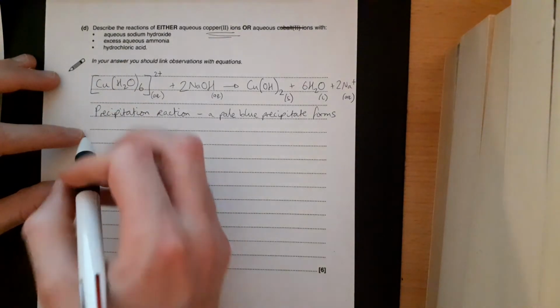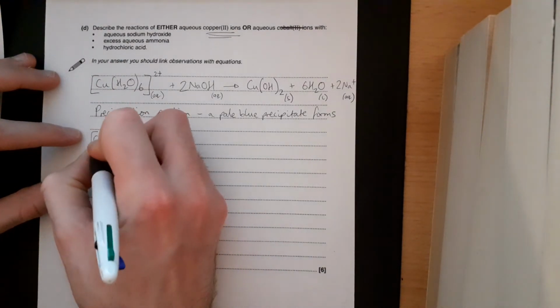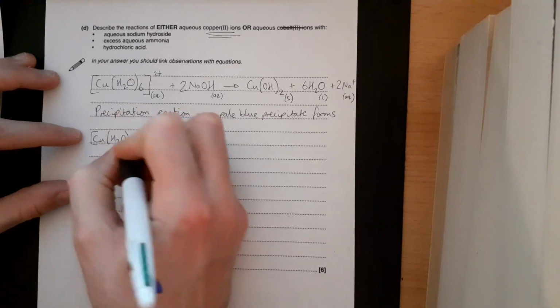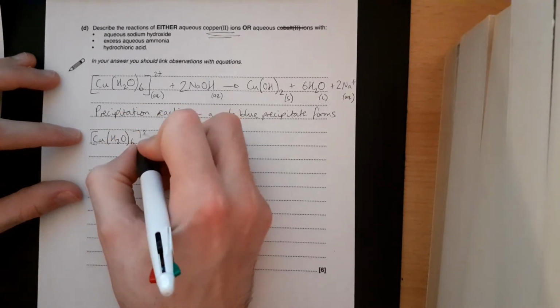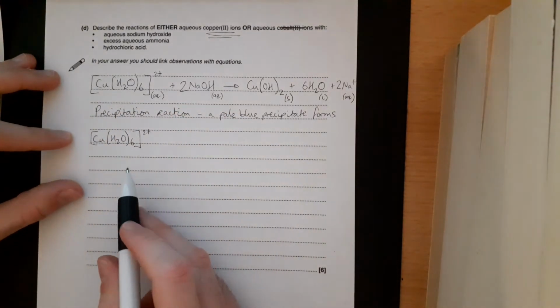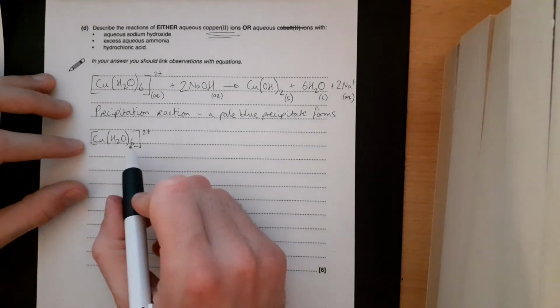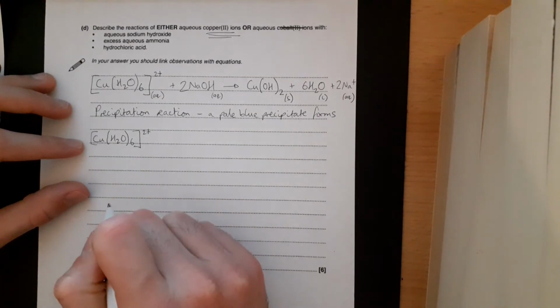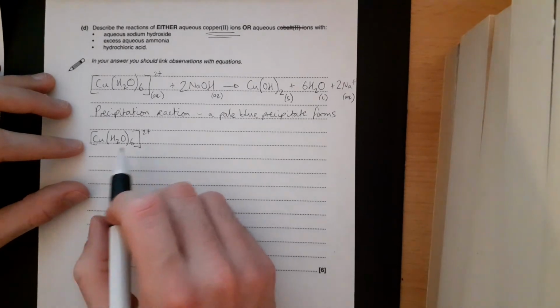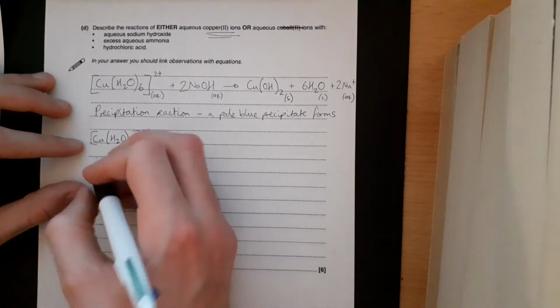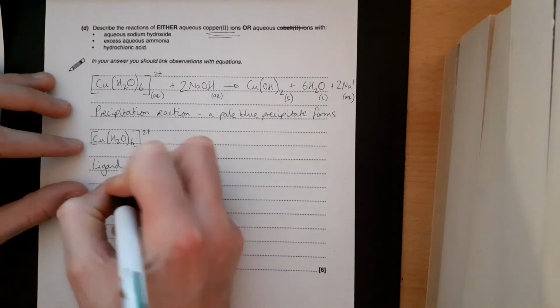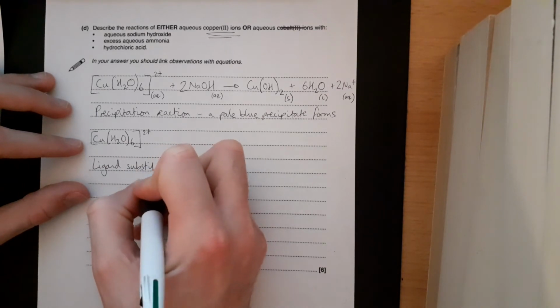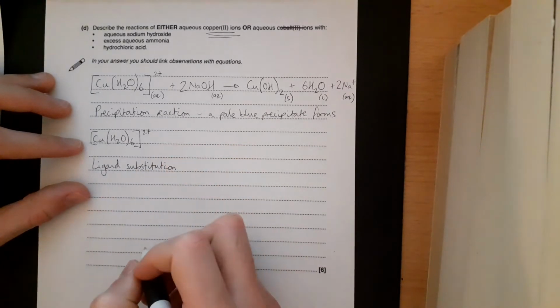With the ammonia then, again, let's do the equation. We're going to have our copper hexa-aqua. If you watched the previous video, copper is one we do need to remember: this reaction with copper does a ligand substitution reaction, but it only substitutes 4 of the ligands.